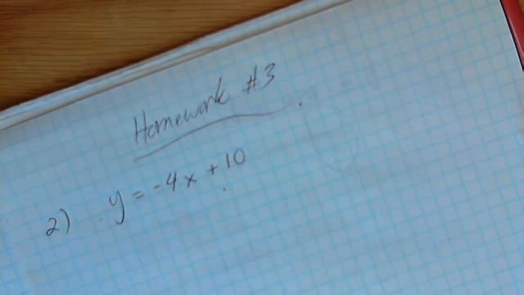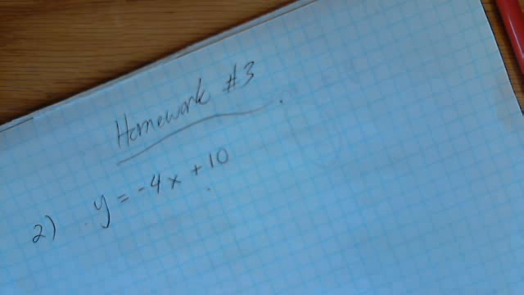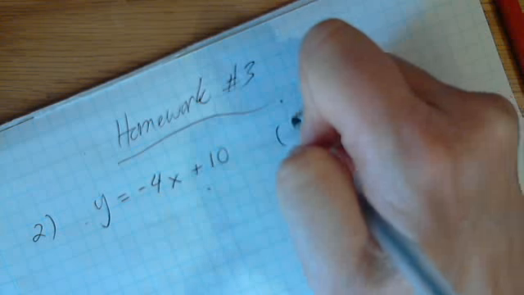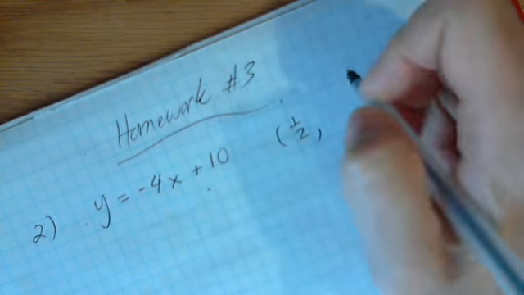This is homework number 3, problem 2. In this problem you're given an equation and you're being asked if a coordinate pair, an x and y value, work as the solution to the equation. And they're asking you about two different coordinate pairs. We're going to work on one of them at a time.